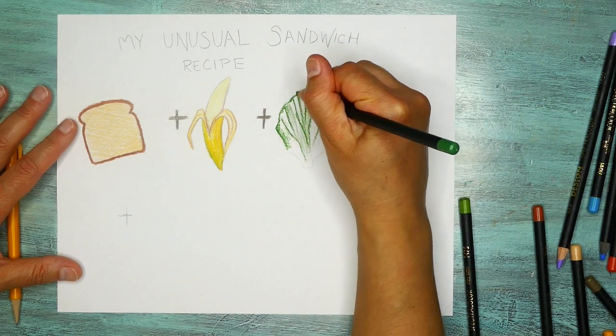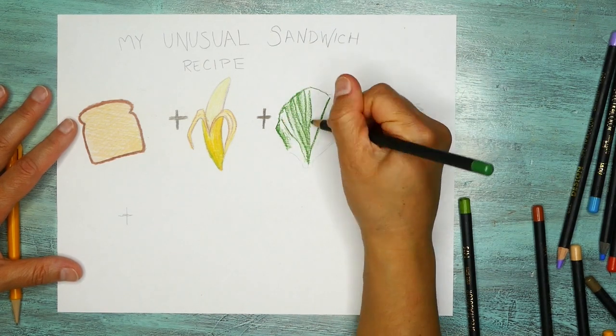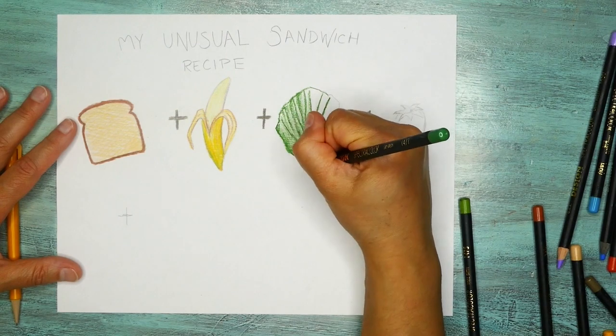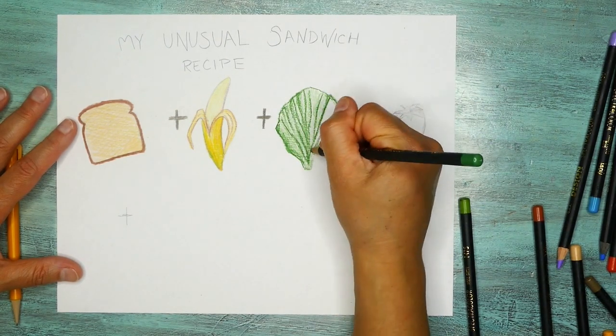But think about that when you start adding these things together, because the more foods you can think of with different textures, the more unusual your sandwich is going to be.